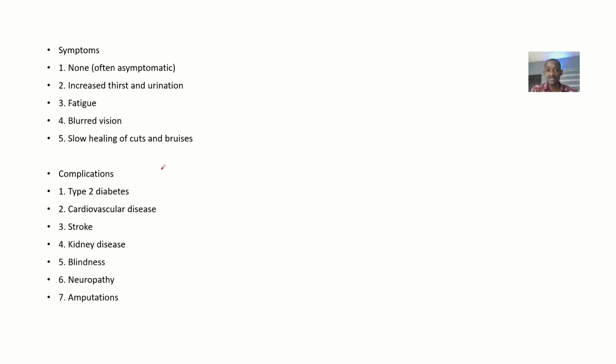What are the symptoms? There's none. Sometimes there's none, that's when it's just starting fresh. But later on, you start seeing symptoms like polydipsia and polyuria, and the person is now having symptoms tilting towards diabetes. That says the person is becoming diabetic.